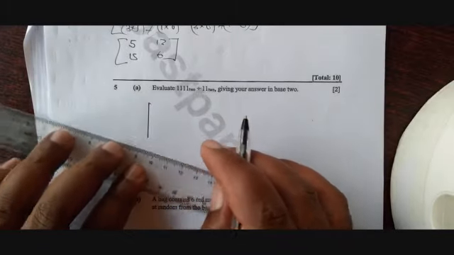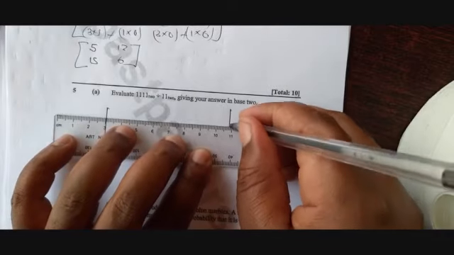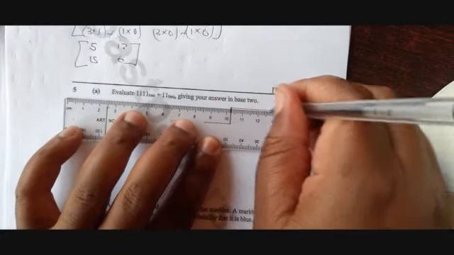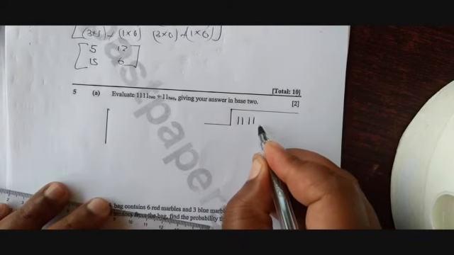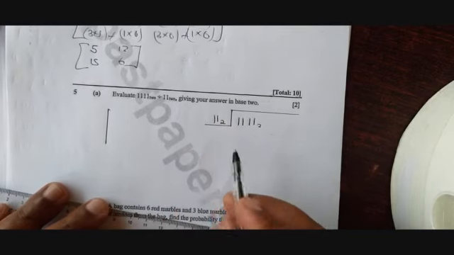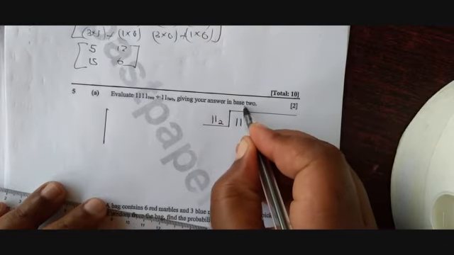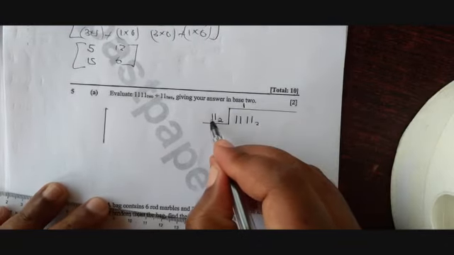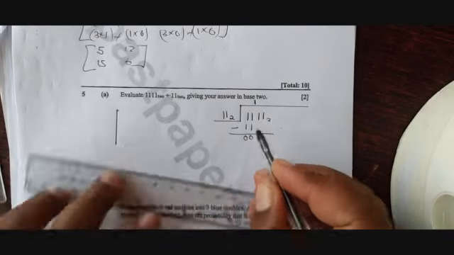Let me just do it from here. So we have 1111. This is in base 2. Then we are dividing this by that. So we're going to say 11 into 11. It is 1. 1 times 11 is 11. Then we subtract. So here when you subtract, we are going to get 00. Then we bring down this 1.